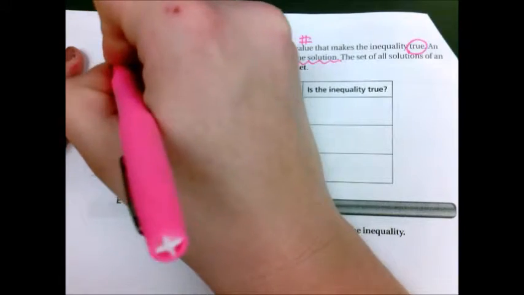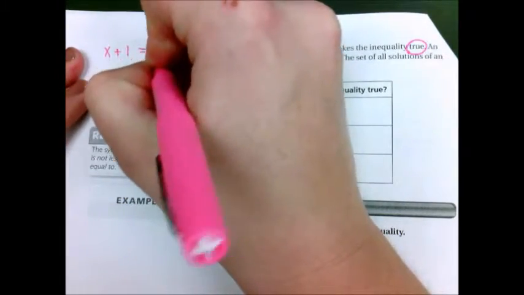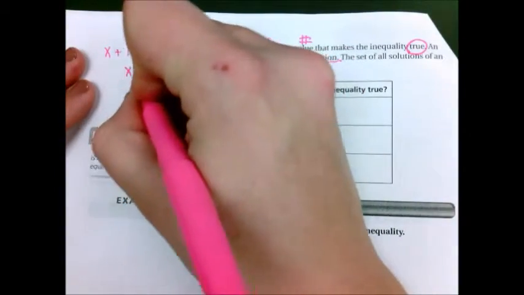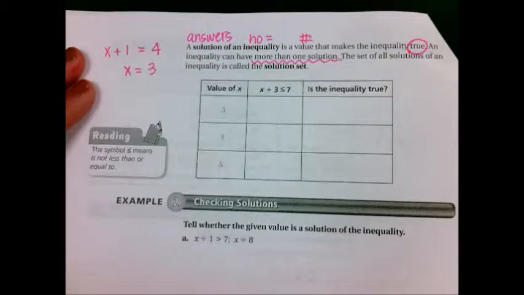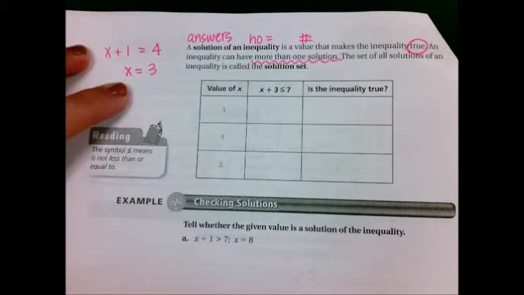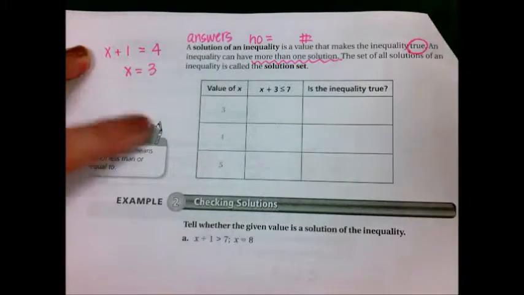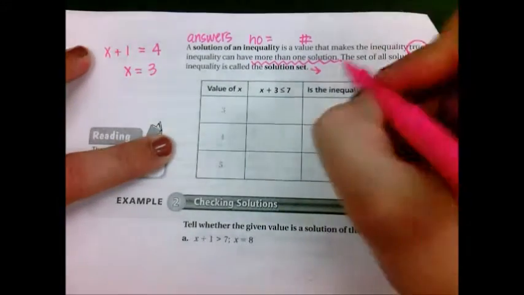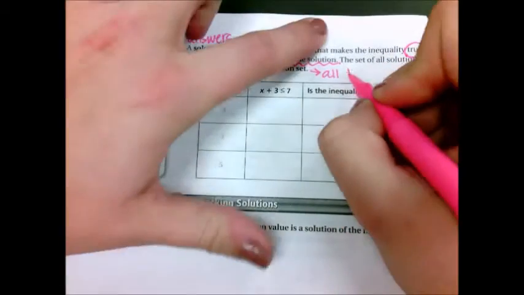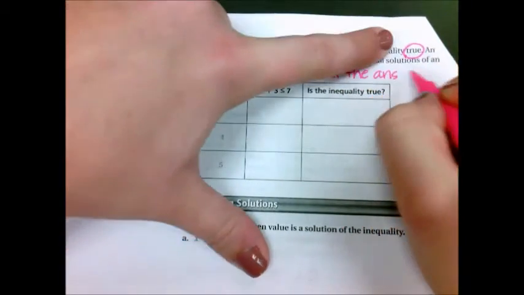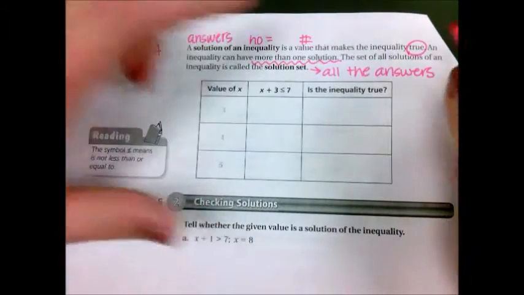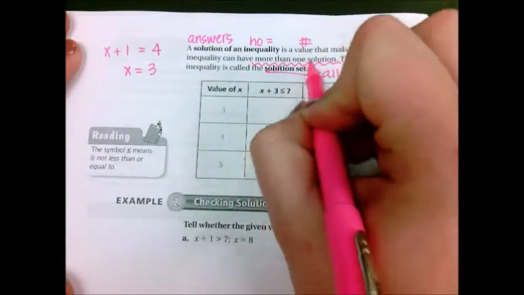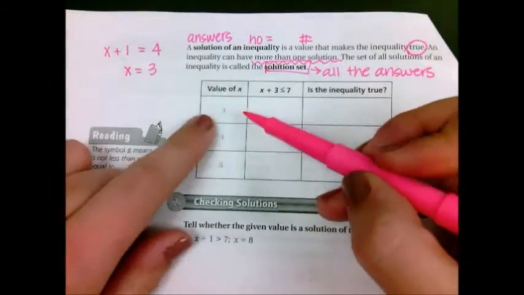In equations, if we saw something like x plus 1 equals 4, the only thing that would make that true was if x equaled 3. So we can only have one solution to that equation. But as we're going to see here, we can have something called a solution set. A solution set is all the answers. So not only are we going to have more than one, we could have an infinite number of answers, and all of those answers put together are going to be called the solution set. So we'll look here at this example.